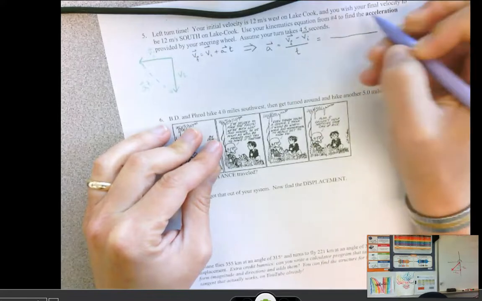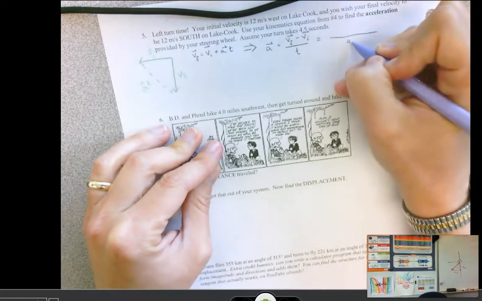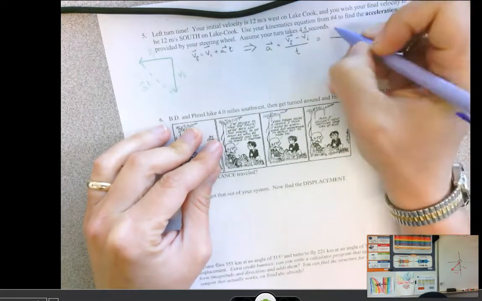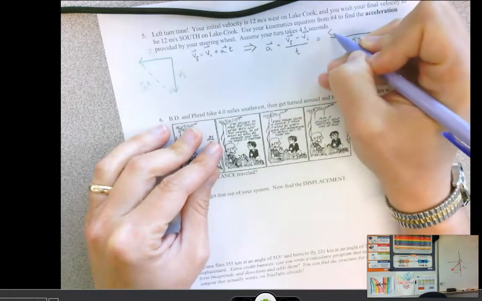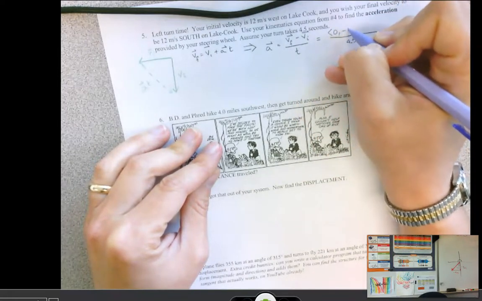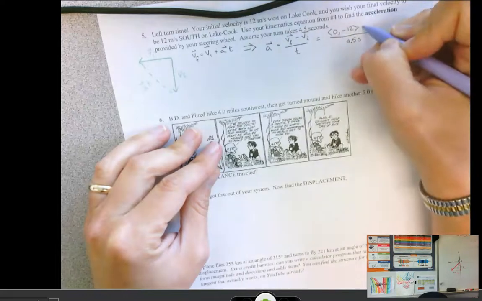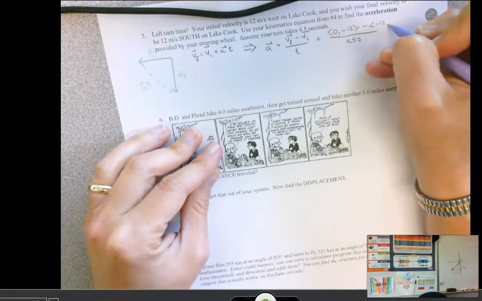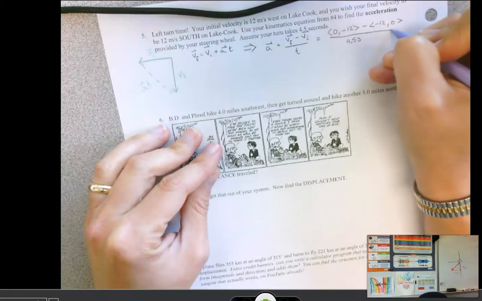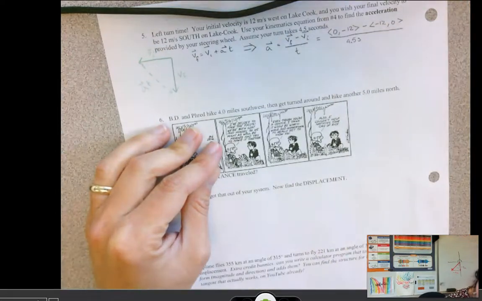That's all right, we can divide by a scalar. We can divide by 4.5 seconds. That's not so bad. We're dividing the difference between our final velocity, 12 south, and our initial velocity of 12 west. Note negative signs in both cases. What do you get?